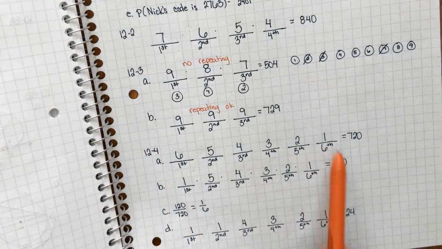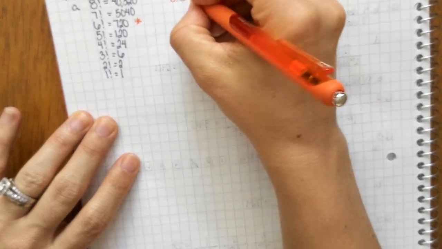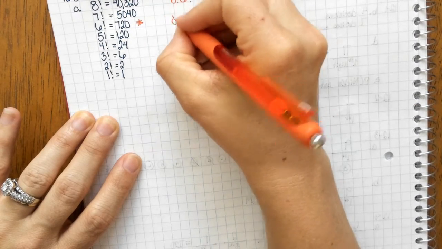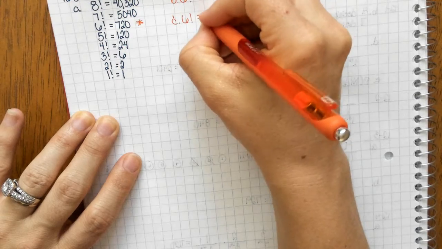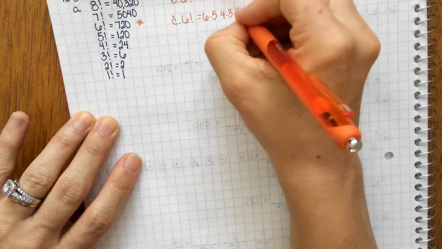Look at how we got that number: 6 times 5 times 4 times 3 times 2 times 1. So 6 factorial is 720. So 6 factorial is the same as 6 times 5 times 4 times 3 times 2 times 1.